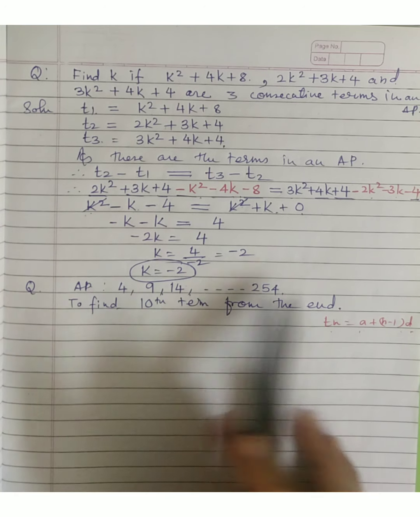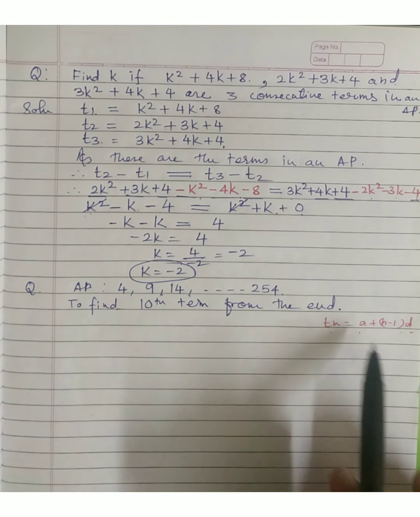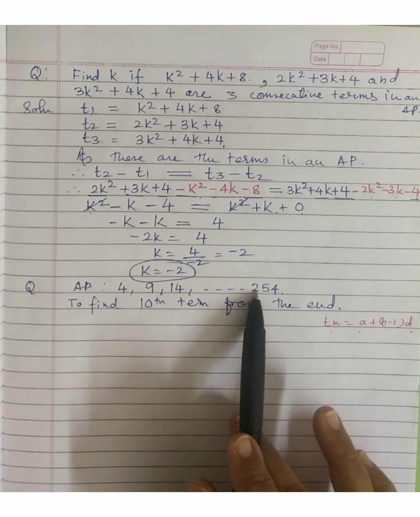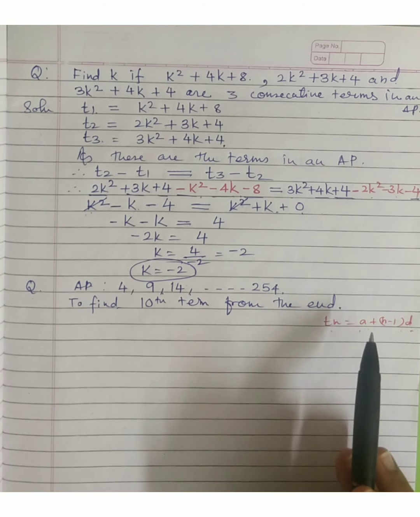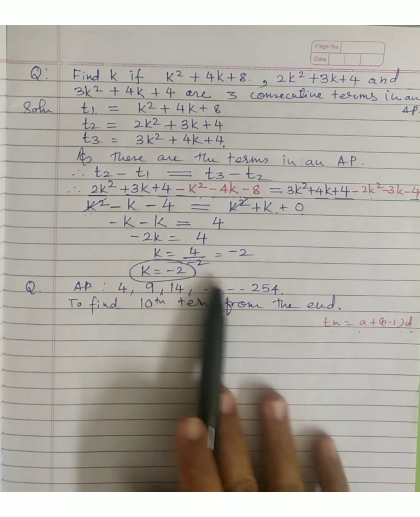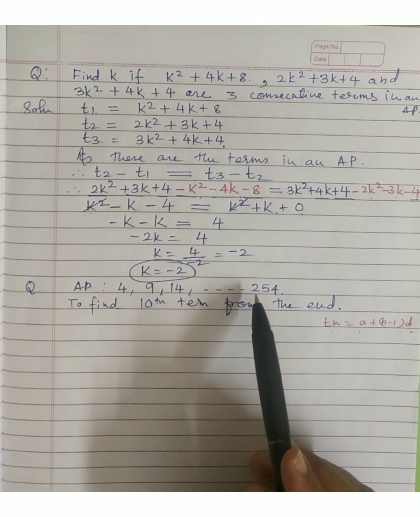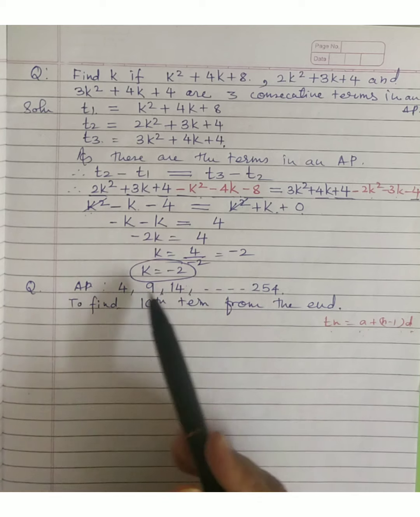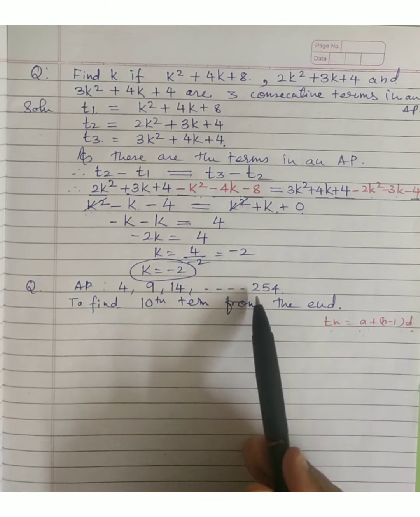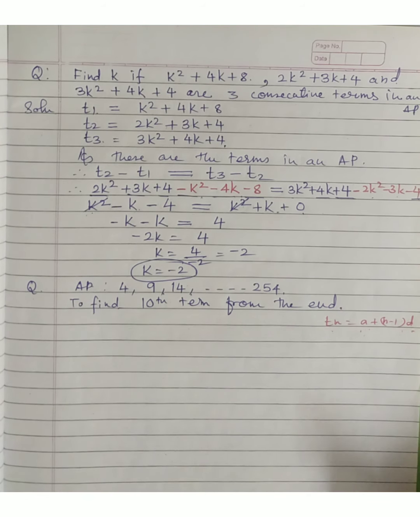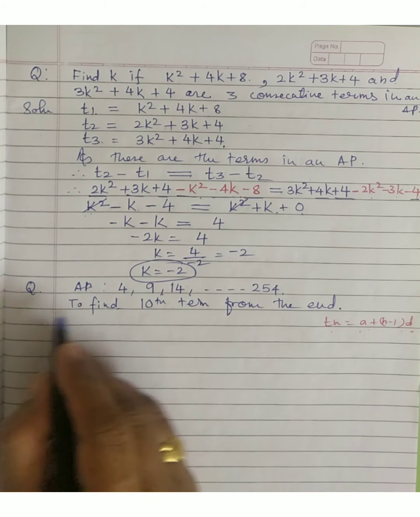So what you will have to do, you will have to keep on subtracting. Here we were adding, there you will have to subtract. If you add to the first term, you get the consecutive terms from the front. From the back, from the last term, if you have to get some number ka term, you will have to keep on subtracting. So here, see the change in the formula.